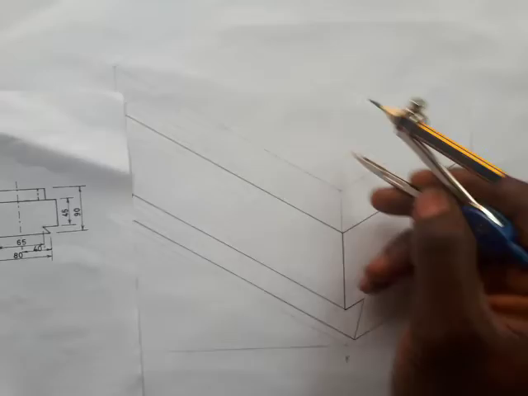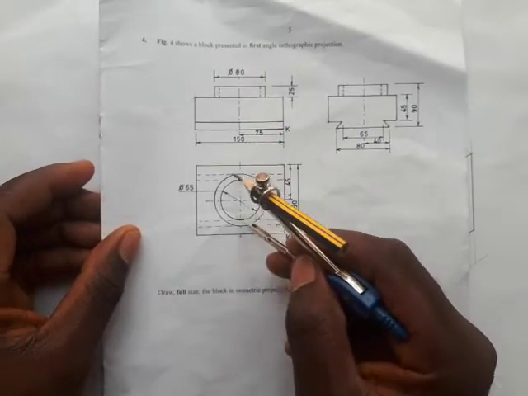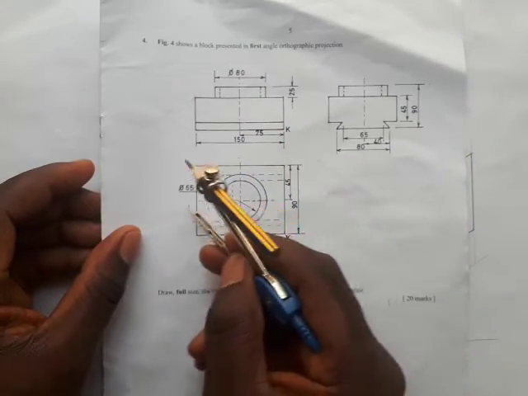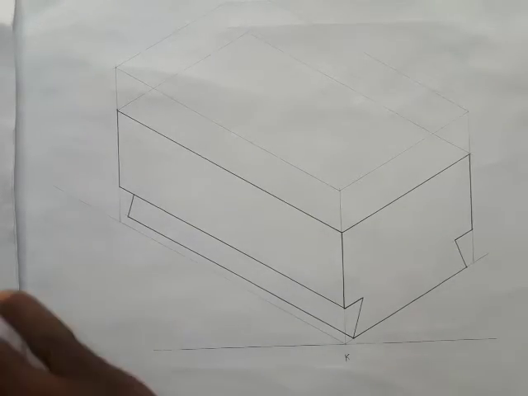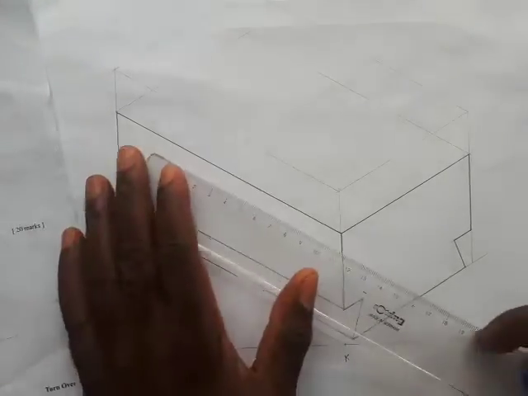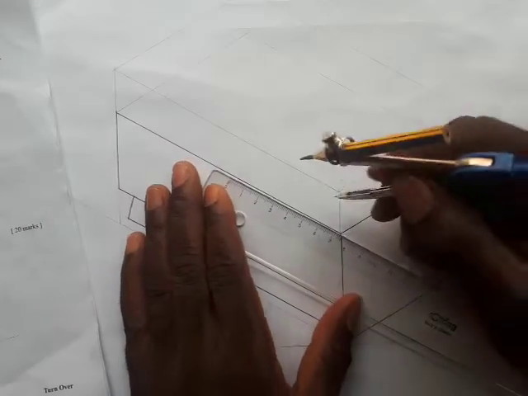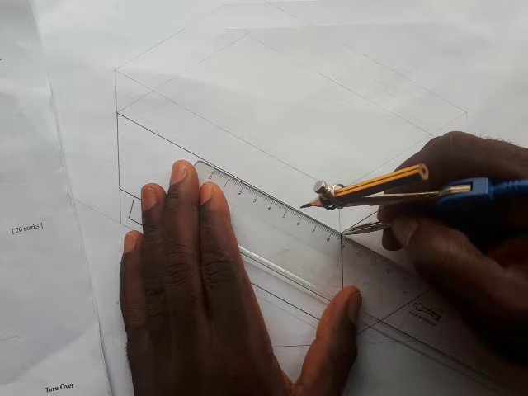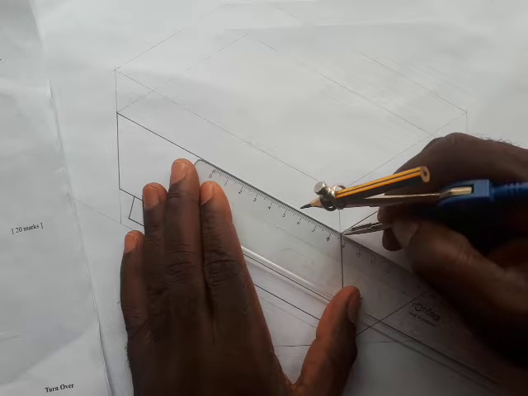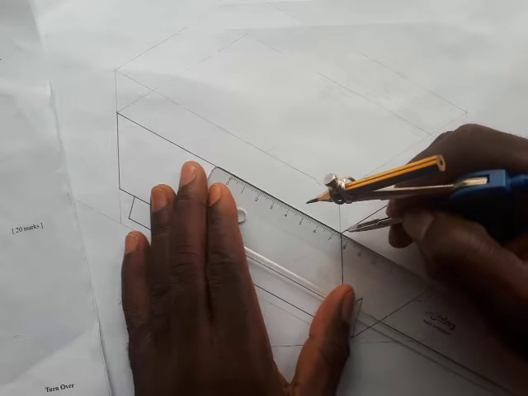So I'm going to measure either 45 here or here. It's the same thing. I'm going to draw a line, so they will intersect to form this center line that you're looking at. All right, let me do that real quick. Now measure 75 here. I'm just going to measure one and I'll transfer. So this is 75.